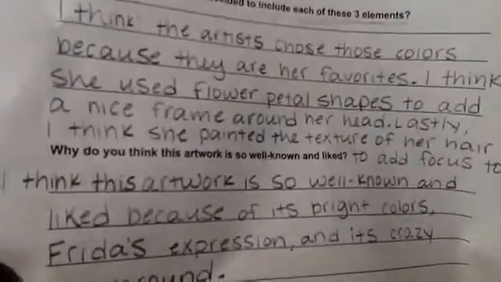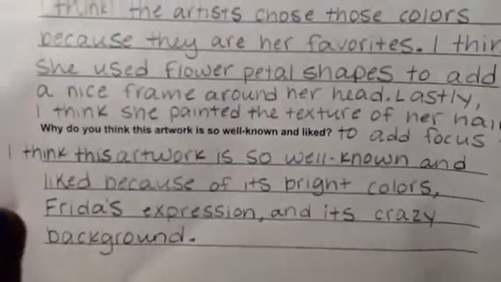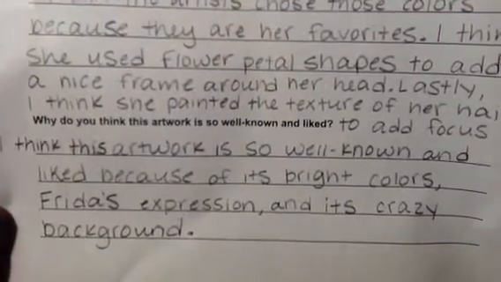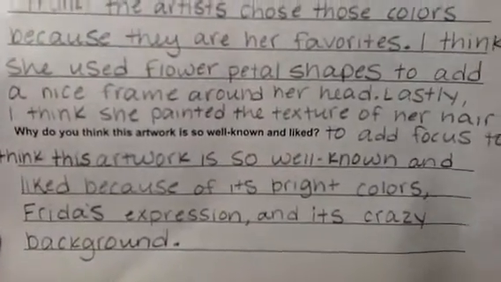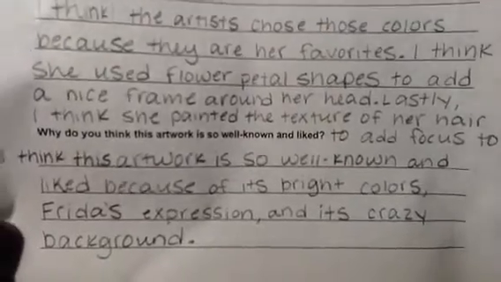I said, oops, I made a mistake. I wrote, this artwork. Nope, that doesn't make sense. Sometimes it helps to reread what you wrote to see mistakes like that. Anyway, I wrote, I think this artwork is so well known and liked because of its bright colors, Frida's expression, and its crazy background. Let's see what score I got.